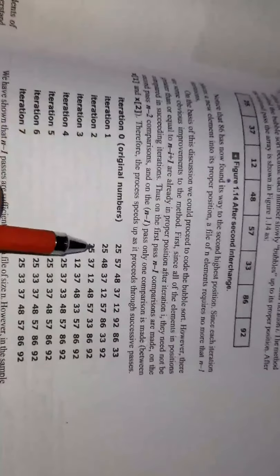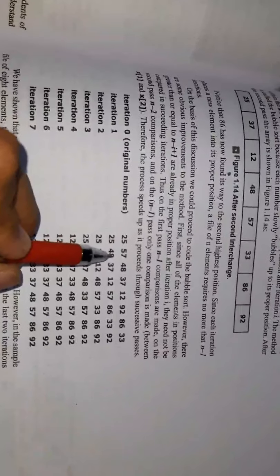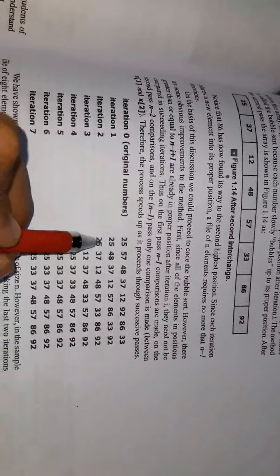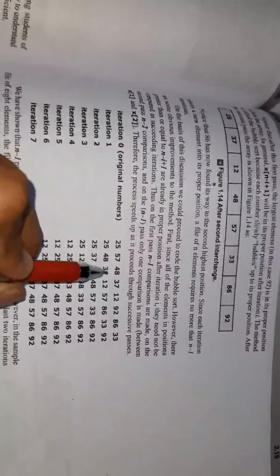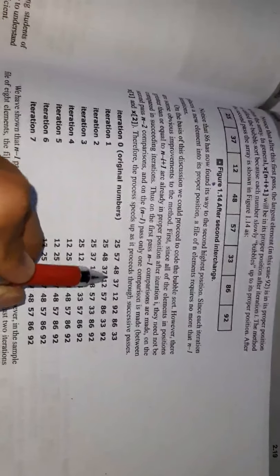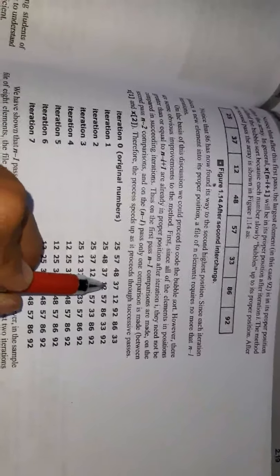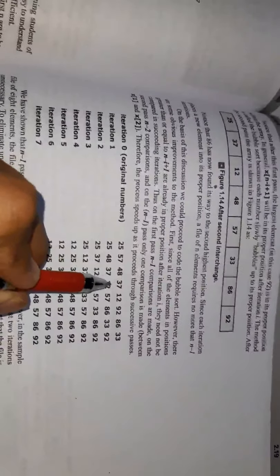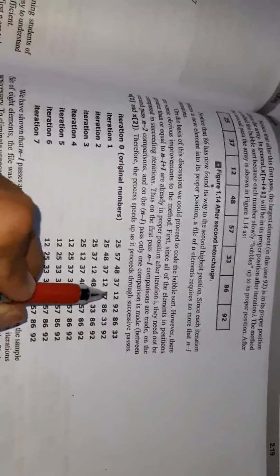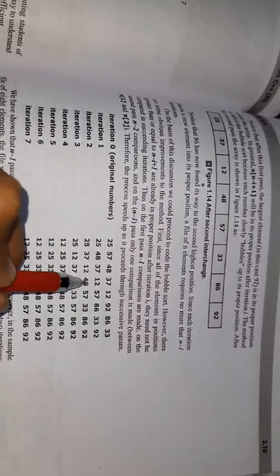Now, in the second exchange, you will see that 25 will again be compared with 48. Since 25 is less, 25 retains the place. 48 is compared with 37. Since 37 is less, 37 comes here, 48 goes here. 48 is again compared with 12. Since 12 is less, 12 comes here and 48 goes here. 48 is compared to 57. Since 48 is less, 48 retains its own place.